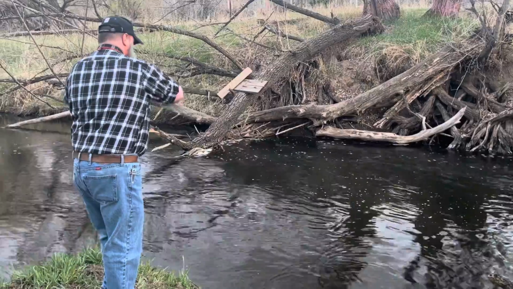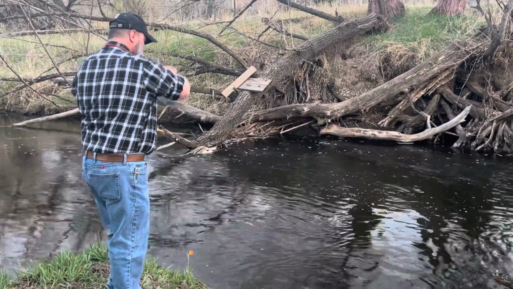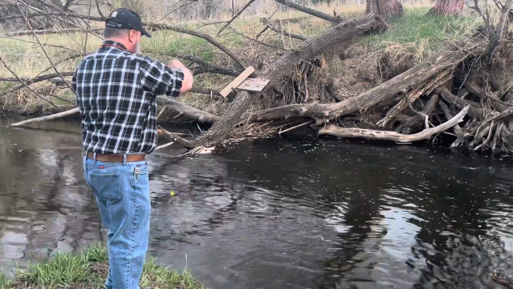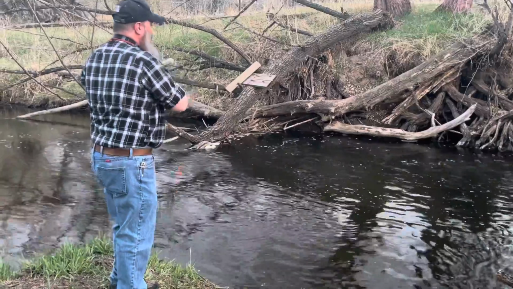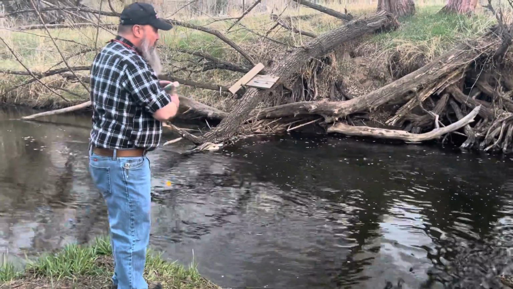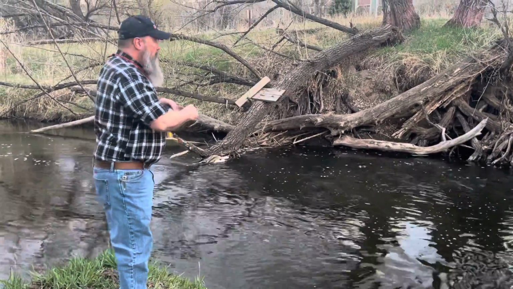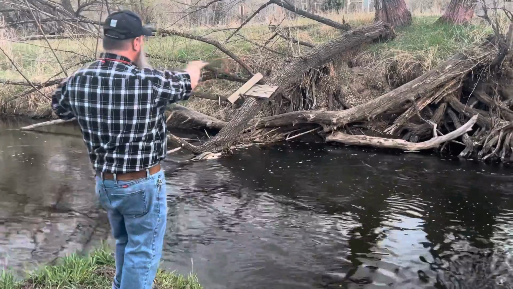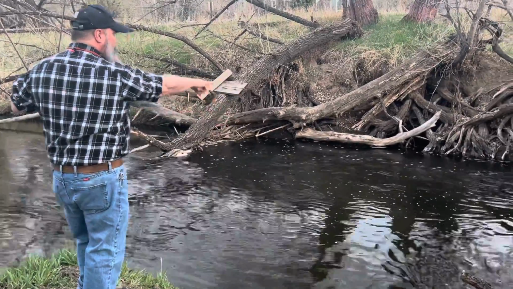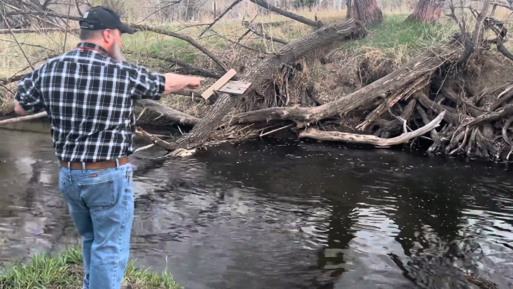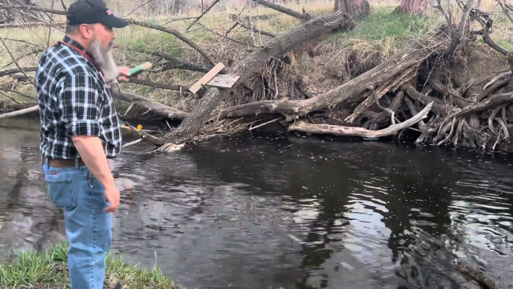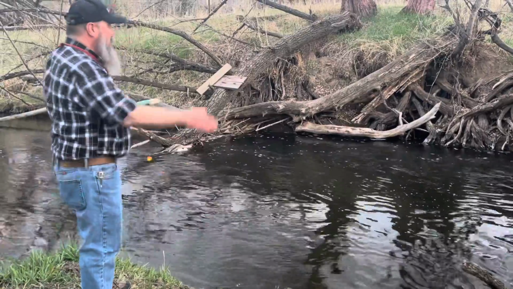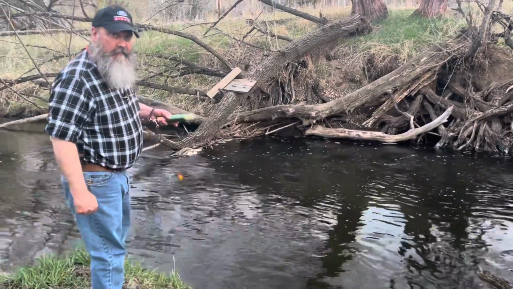Now, you can use weight in a stream. You can fish off the bottom of a stream. I don't recommend it because if you look at all the timber around here, there's a lot of places in the stream that you can get your hook caught on or your bait. So you kind of want to stay up top if you can.